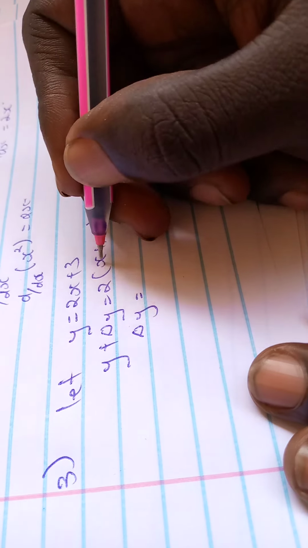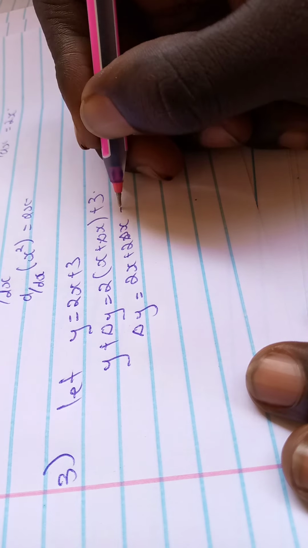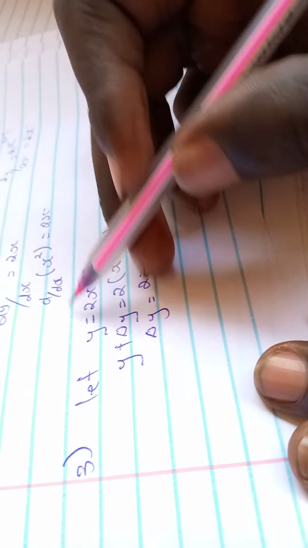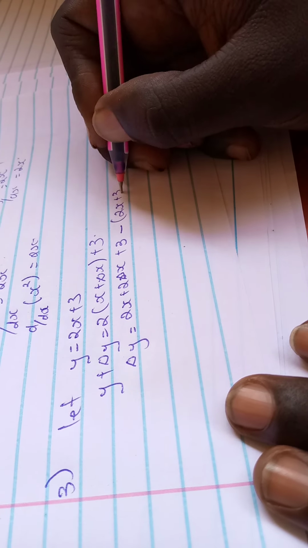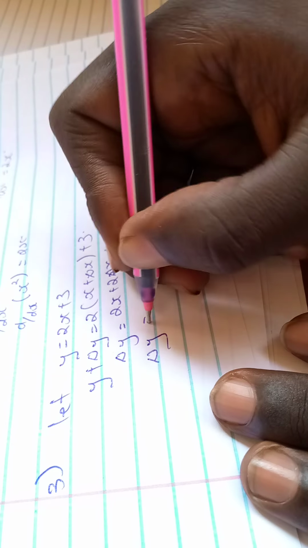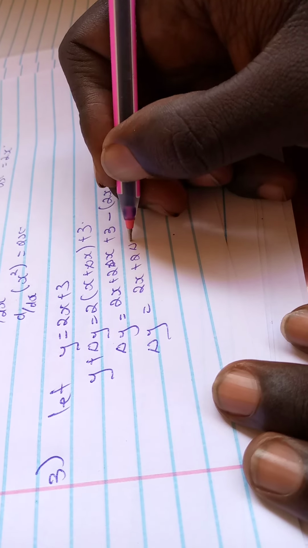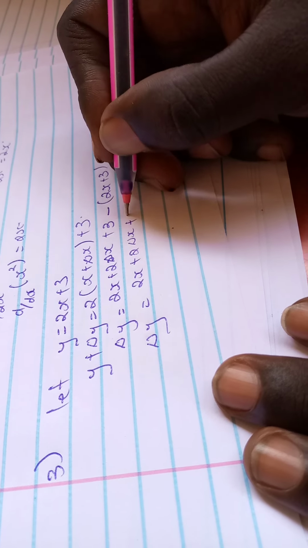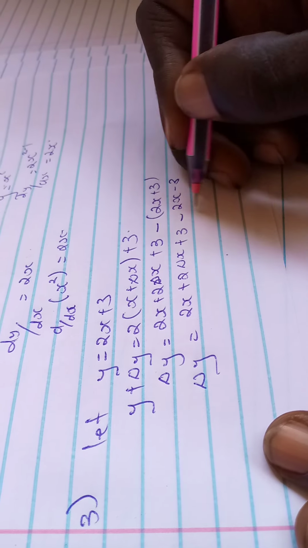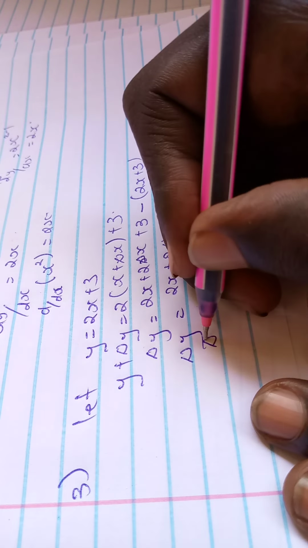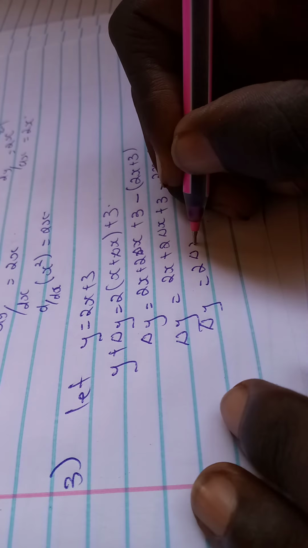We are taking the y this side. Here it is 2x plus 2 change in x plus 3, minus what? Minus our y. Our y is 2x plus 3. So remain with change in y equaling 2x plus 2 change in x plus 3, minus, open the brackets, 2x minus 3. This will go with this and this will go with this. So remain with change in y. We shall remain with only 2 change in x.